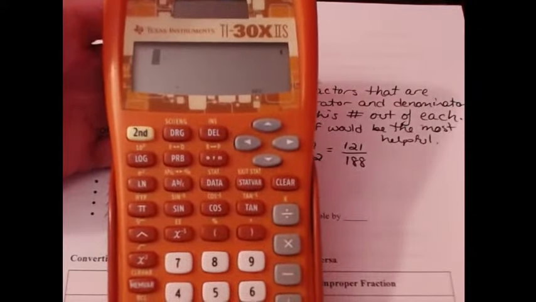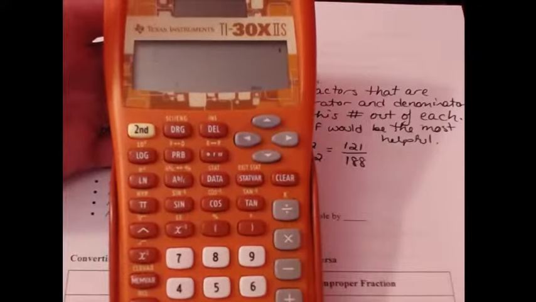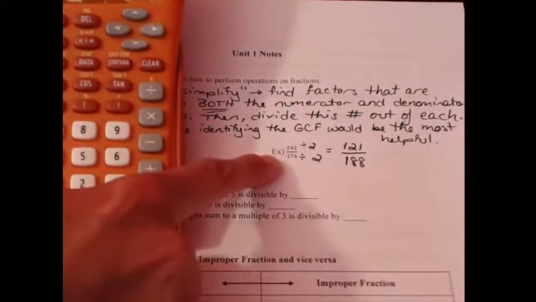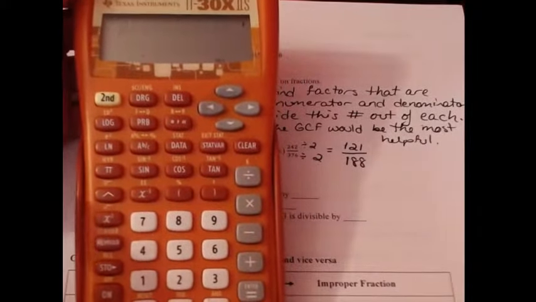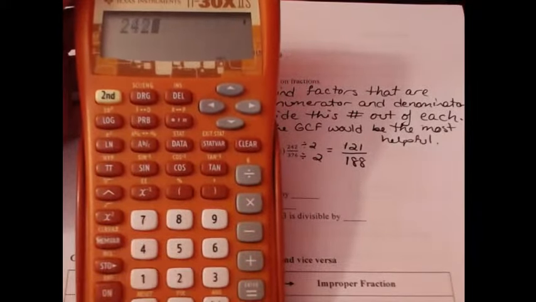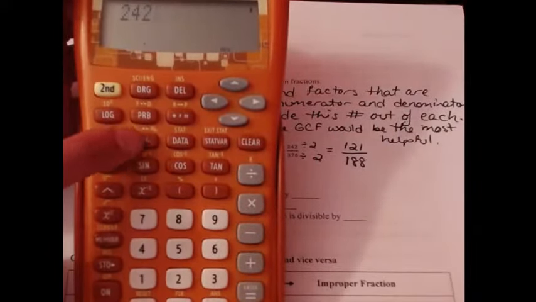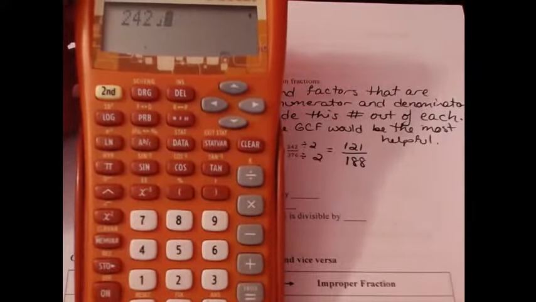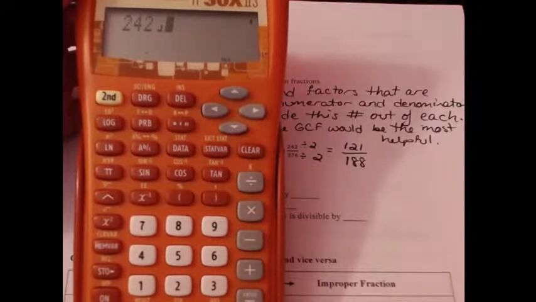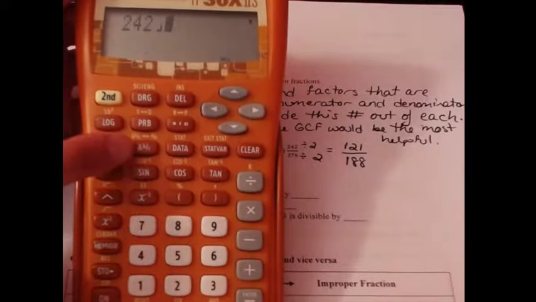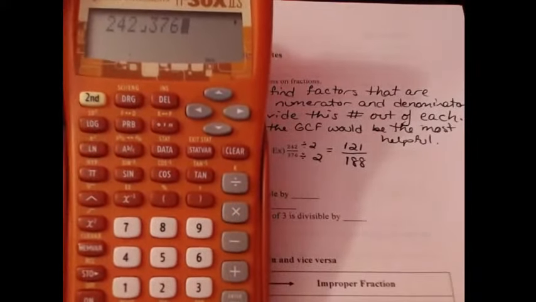So let me show you a neat feature that this TI-30X2S has. First off, we had 242 over 376. Check this out. You're going to type in 242. Then you're going to press this ABC key. I hope you all can see that. If you press the ABC key, it tells your calculator that you're inputting a fraction, where 242 is your numerator, and then you separate it and you say that 376 is your denominator.